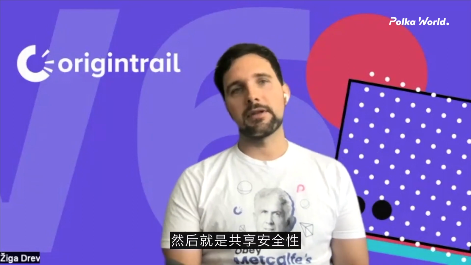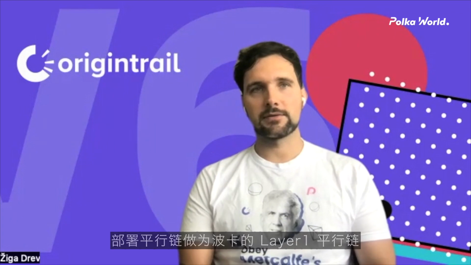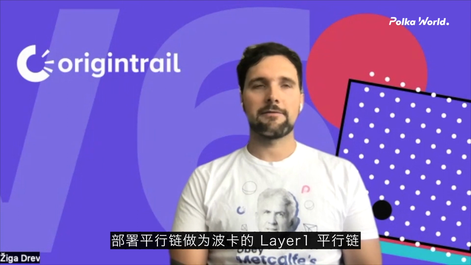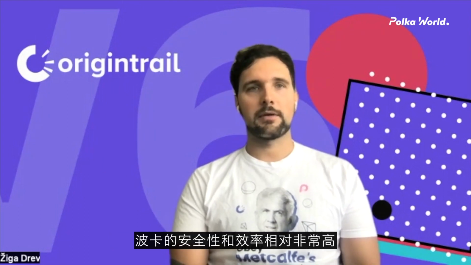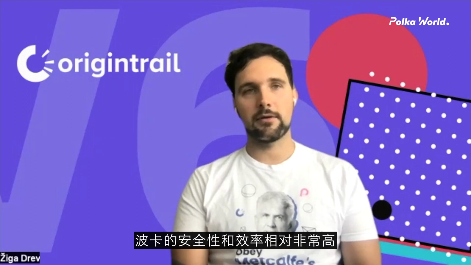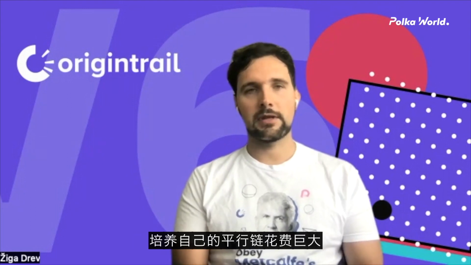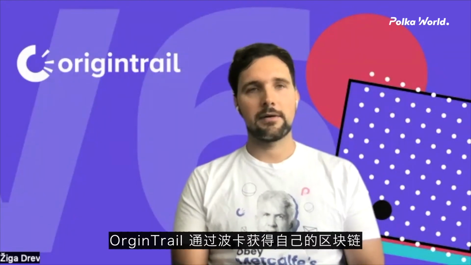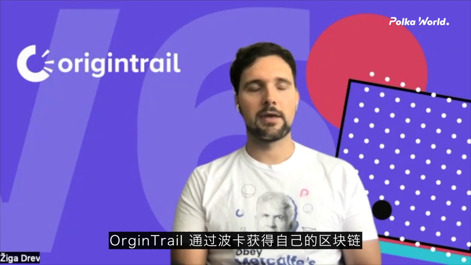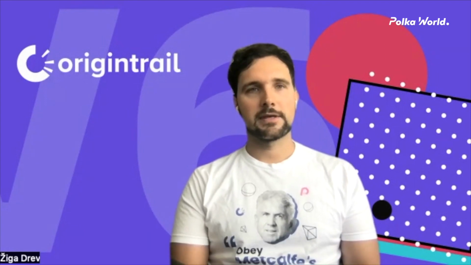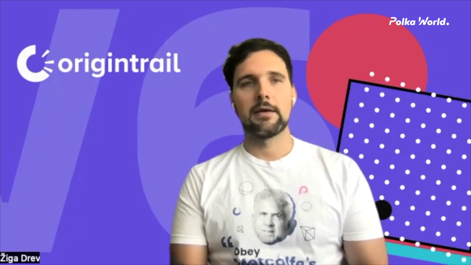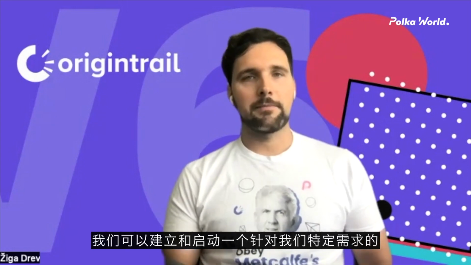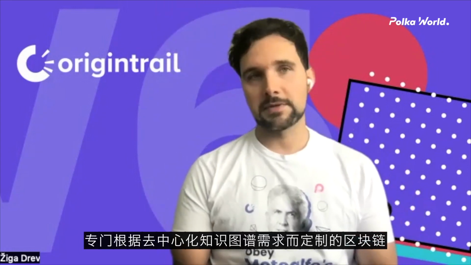Like Tomaz pointed out, this guy right here, in this photo, is the formulator of this law of network effects. That's one, the interoperability. Then definitely shared security. The pooled security that Polkadot enables makes it far safer and more efficient to deploy a parachain, a layer 1 blockchain on Polkadot, than to spawn your own blockchain network, which is costly and oftentimes not that secure. And going this way, OriginTrail secured its own blockchain with so many more capabilities in a much safer way.